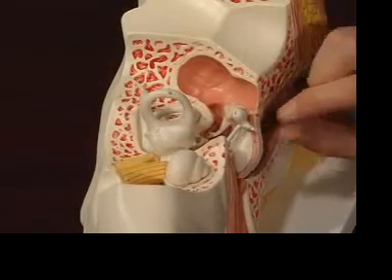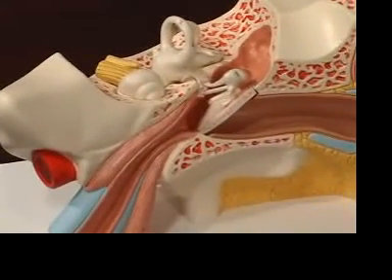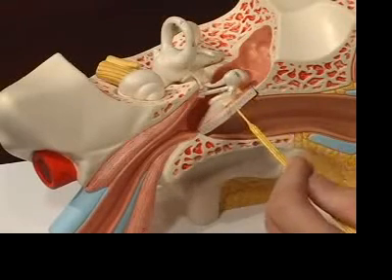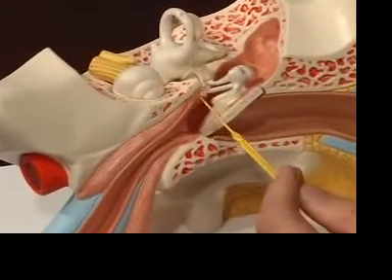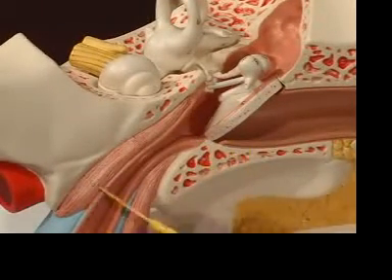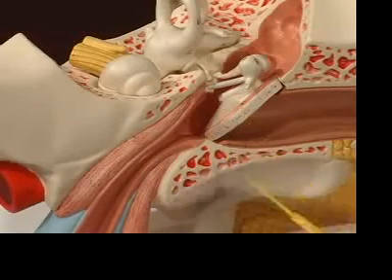Another thing I'd like to point out, that hopefully we can see in the skull as well, is that from the malleus, we can follow a tendon. This tendon is supposed to be attached to this muscle right here, the tensor tympani muscle. As the name implies, it tenses the tympanic membrane.